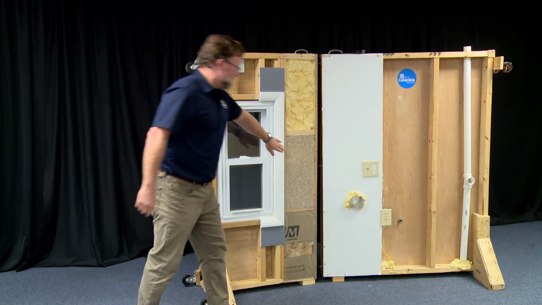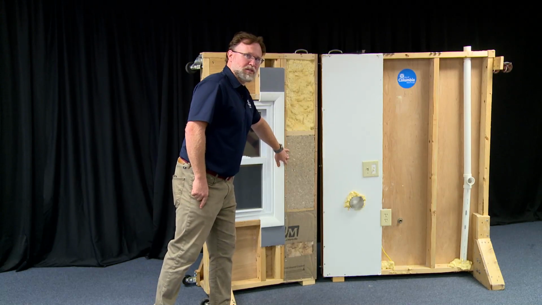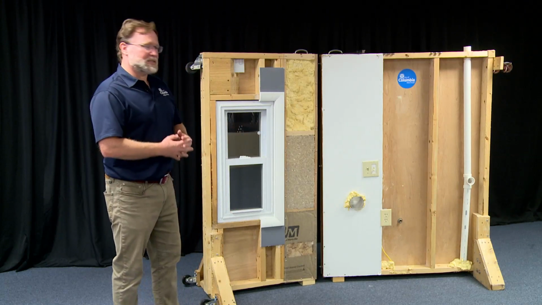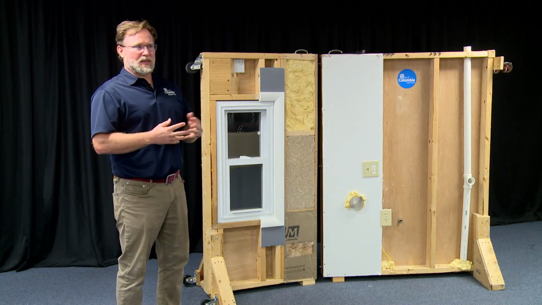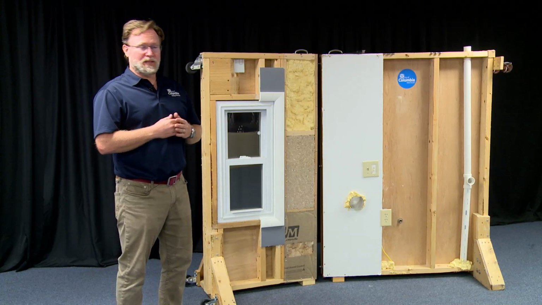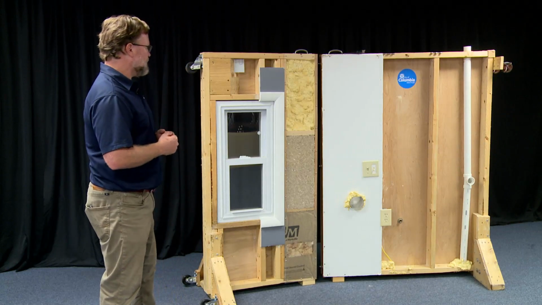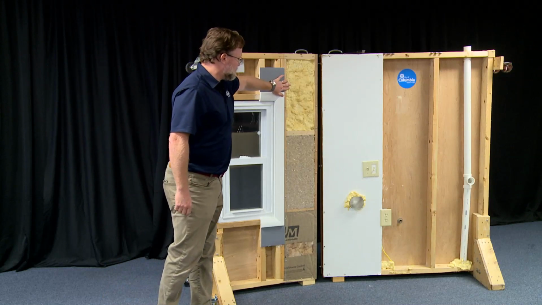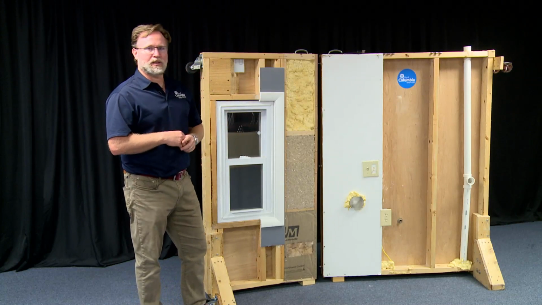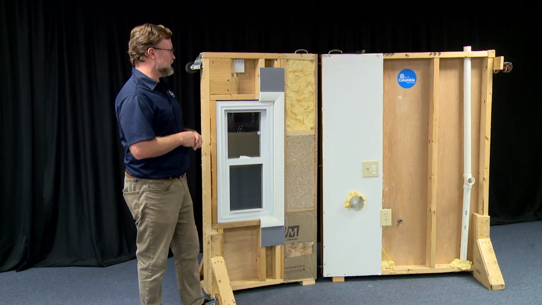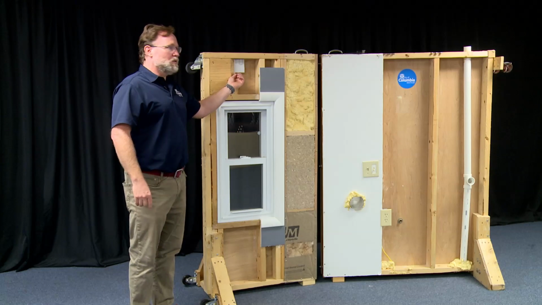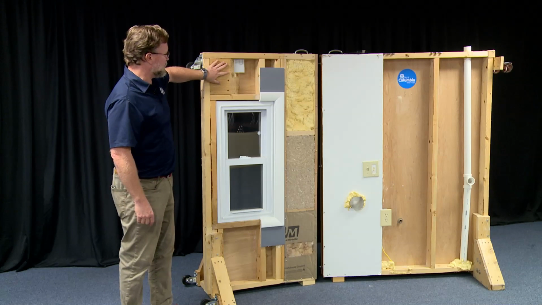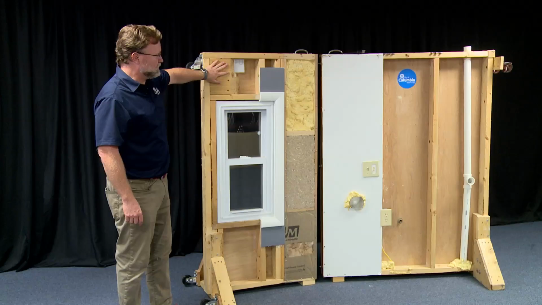So we've got an example of cellulose insulation in the wall. That's the same cellulose insulation that, if you saw the Melt-A-Penny video, Tim was using. And we've got foam insulation, and also more commonly found is fiberglass insulation. There's also foam board insulation up here in the header above the window.